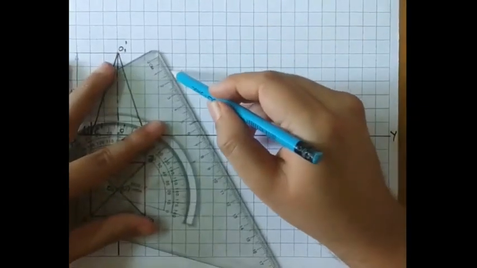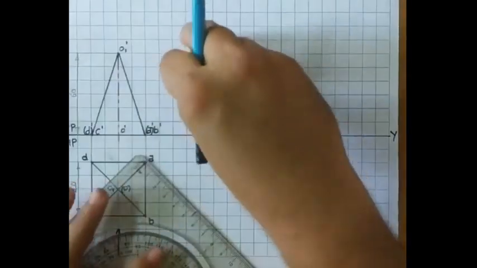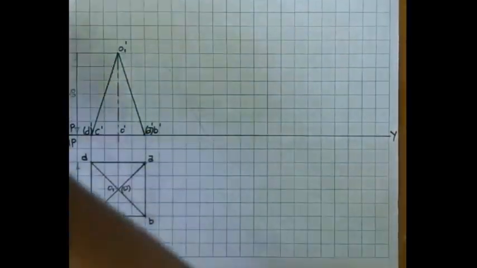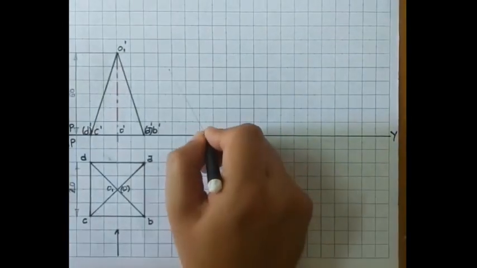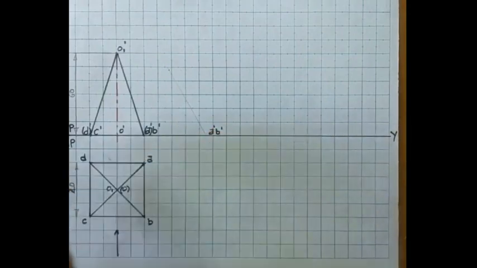So first I am going to draw the base, and already we have considered A and B as a resting edge. So this is A dash and B dash.